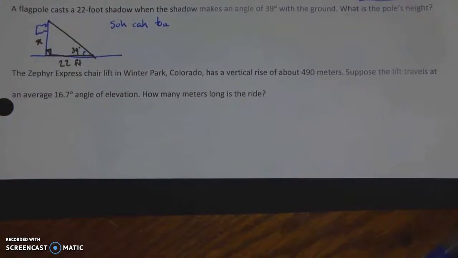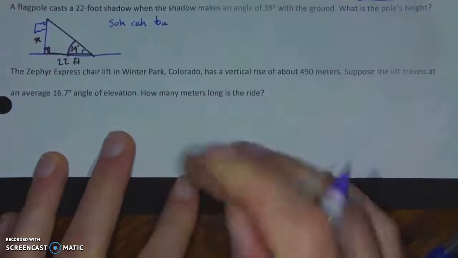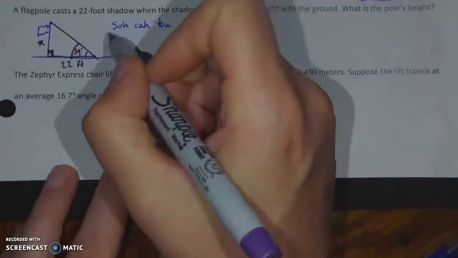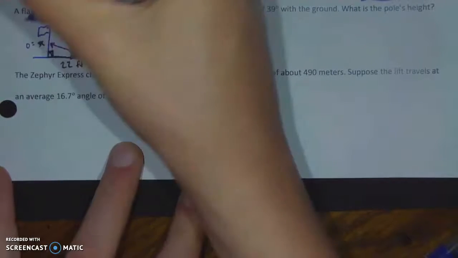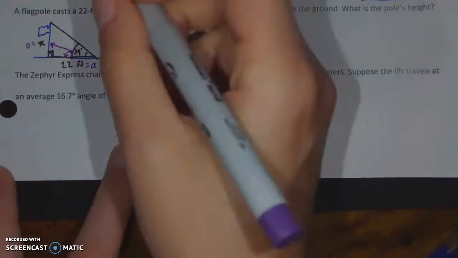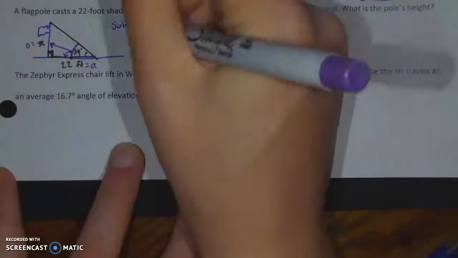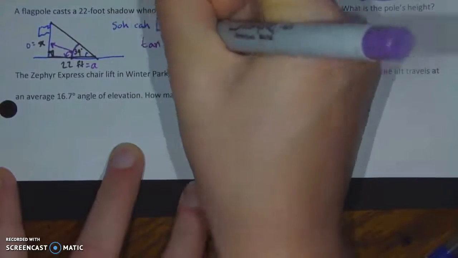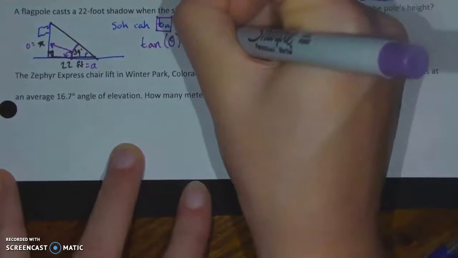And then the next thing that I do is I find my indicated angle. And the indicated angle in this case is this angle of 39. And I like to physically mark it so I can really see what I'm working with. So 39 has a side opposite of it that is x, and it has a side adjacent, right? It's not the hypotenuse, but it's connected, of 22. Since I have O and A, it means I'm working with tangent. So tangent of my angle will equal O over A.